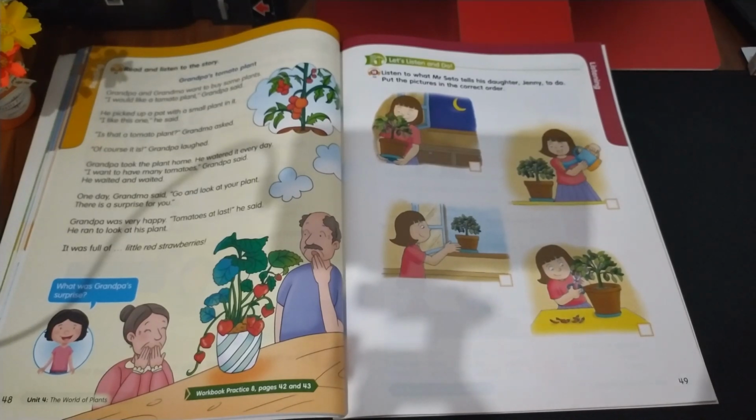Reading. Read and listen to the story. Grandpa's tomato plant. Grandpa and Grandma want to buy some plants. I would like a tomato plant, Grandpa said. He picked up a pot with a small plant in it. I like this one, he said. Is that a tomato plant? Grandma asked. Of course it is, Grandpa laughed.